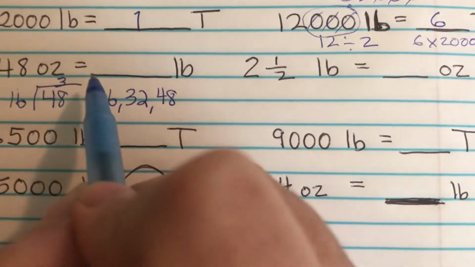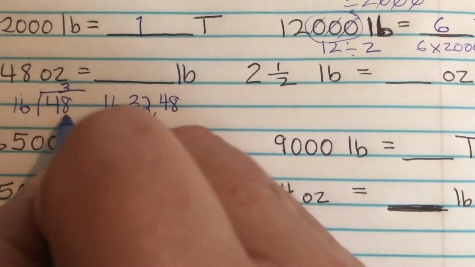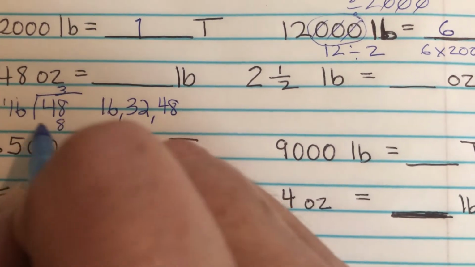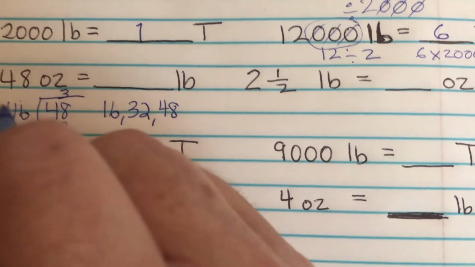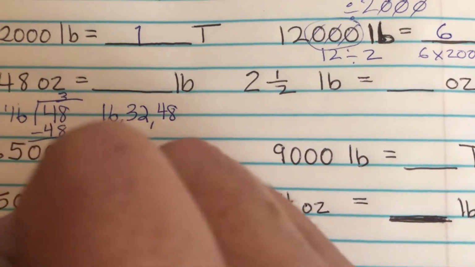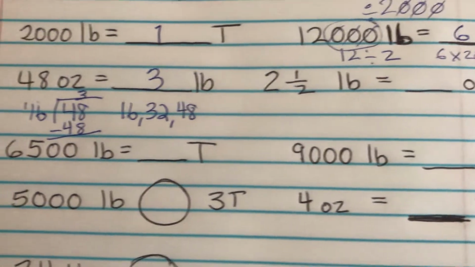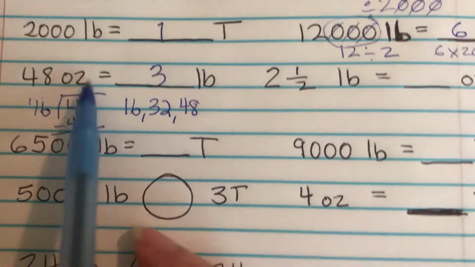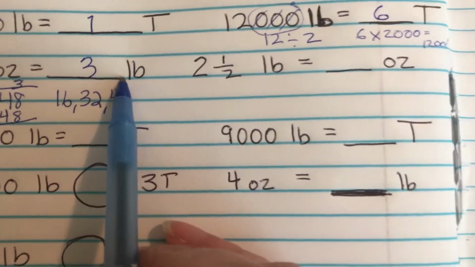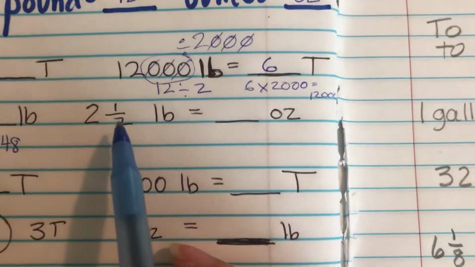And let's make sure that's 48. 3 times 6 is 18. Carry the 1. 3 times 1 is 3, plus 1 is 4, with no remainder, so that's 3 pounds exactly. Okay, so 48 ounces is 3 pounds.